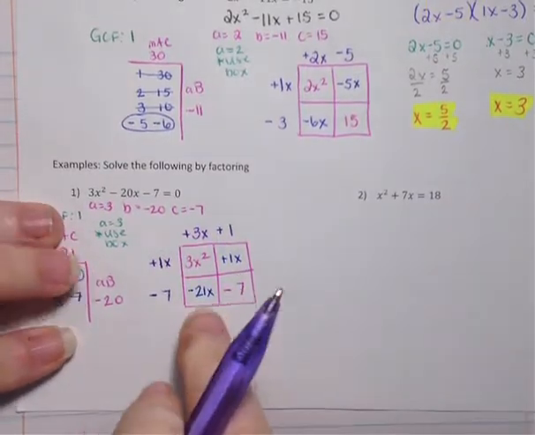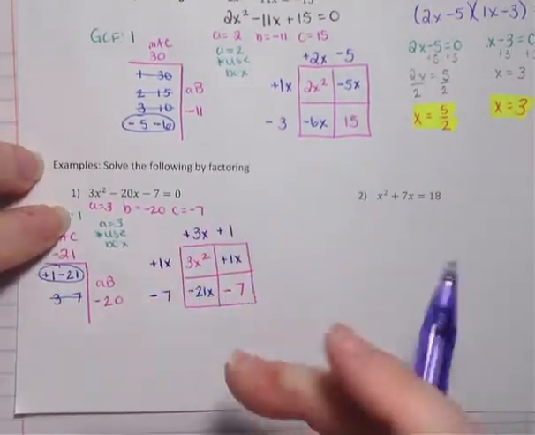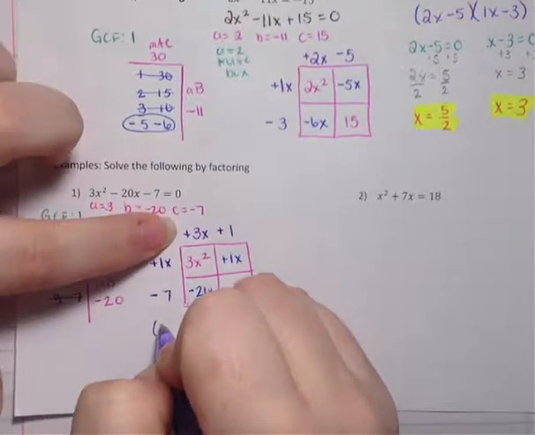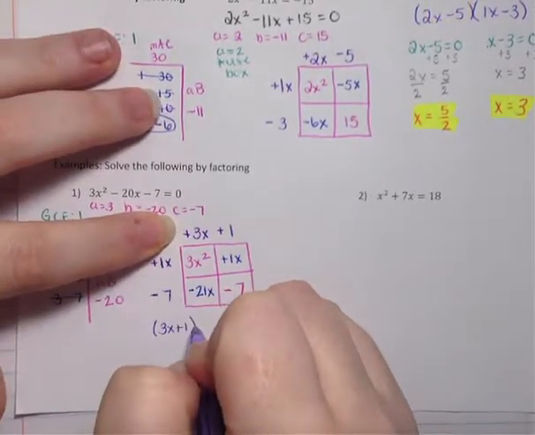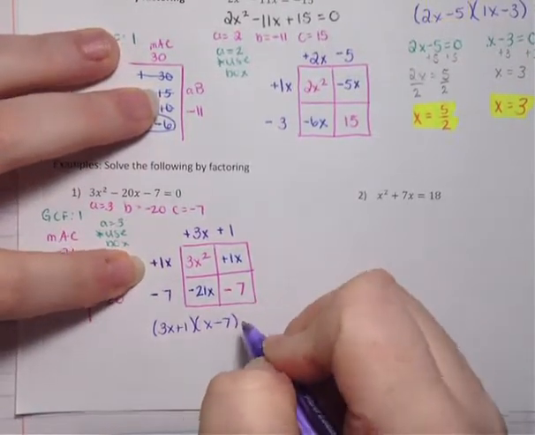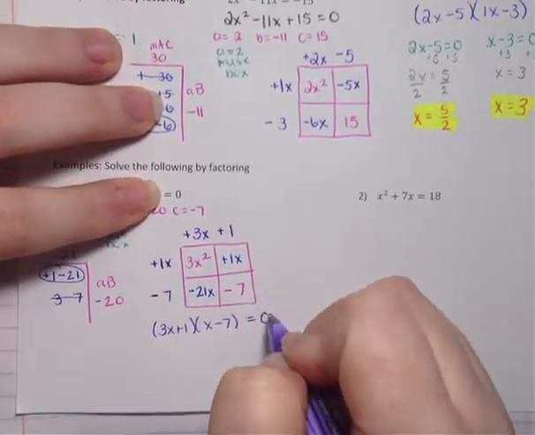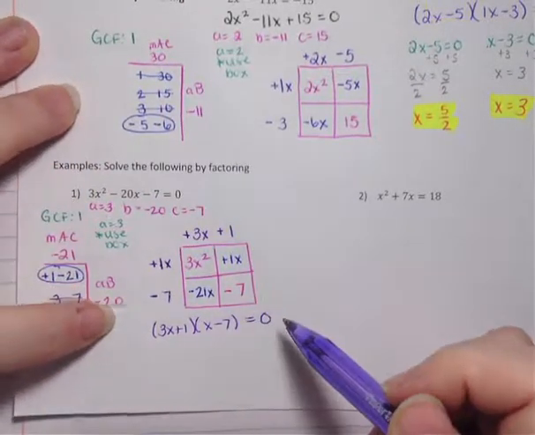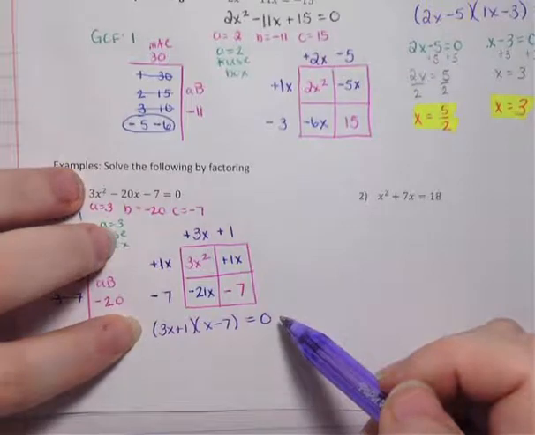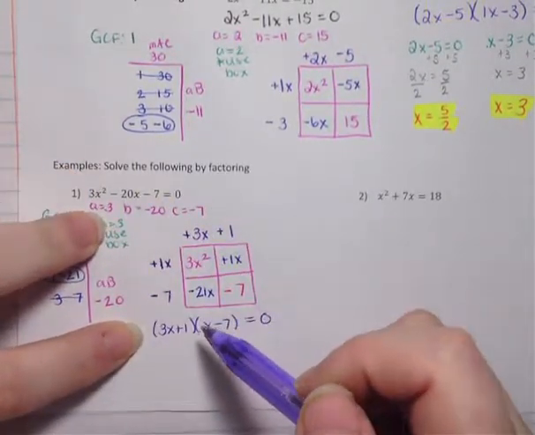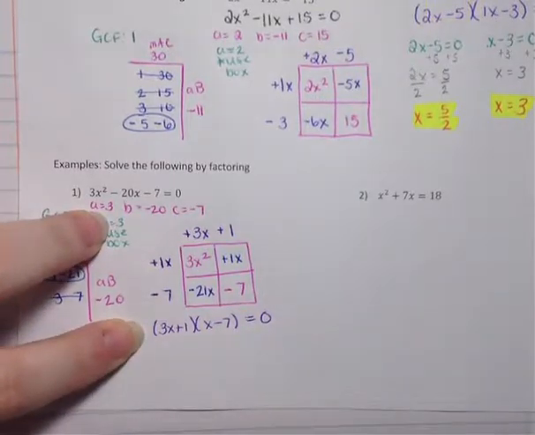So now we just write this as our factors. Our GCF is 1, so we don't have to put anything on the outside. We're going to have that 3x plus 1 in parentheses times that x minus 7 in parentheses, but it still needs to be equal to 0 because all we've done is rewritten this quadratic into a different expression. It's the exact same equation, just written differently, so that we could use the zero product property.